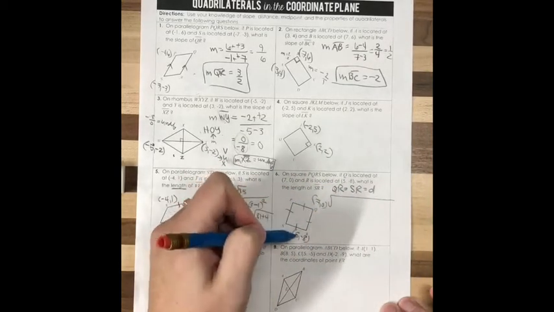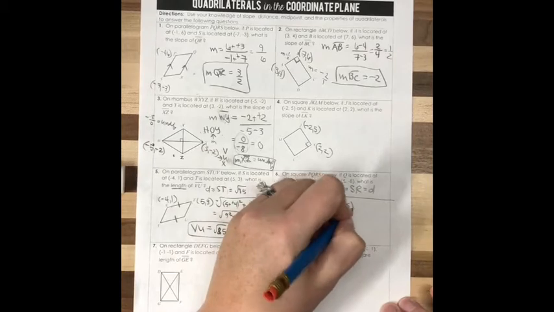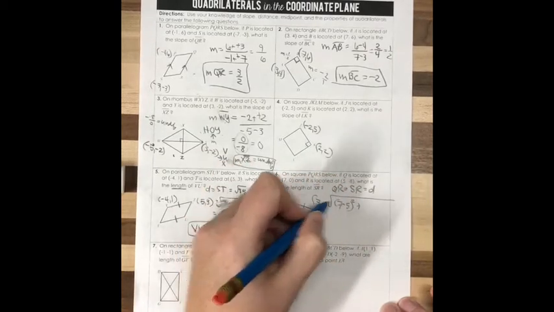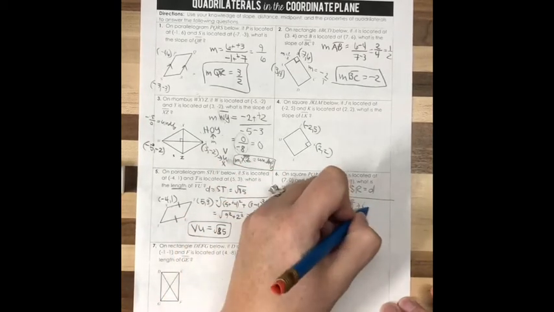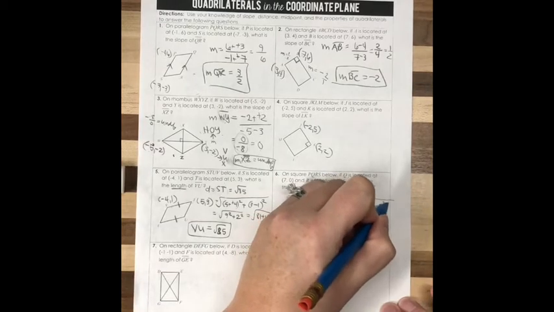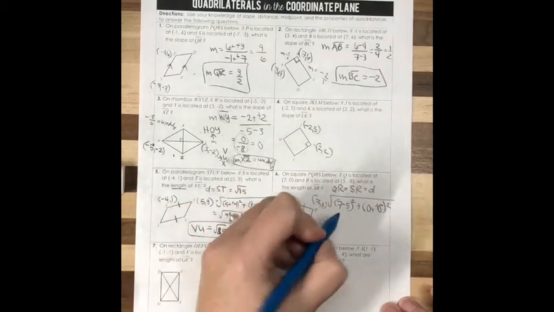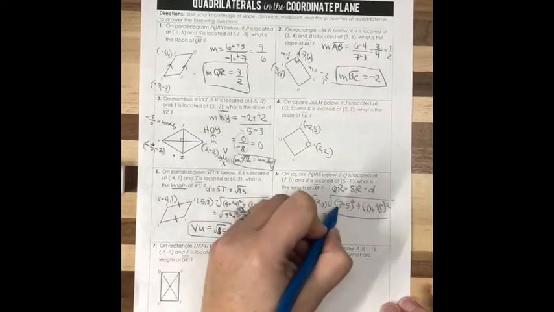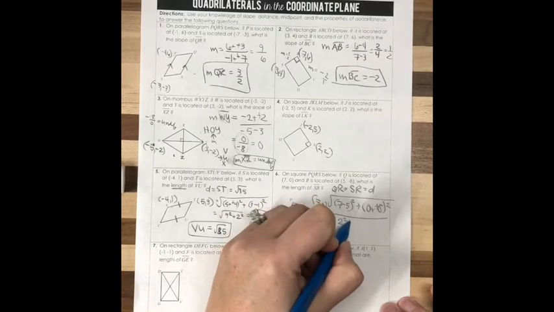So we're going to do 7 minus 5 squared plus 0 minus negative 8. So that's just positive 8 squared. So we have 2 squared plus 8 squared.